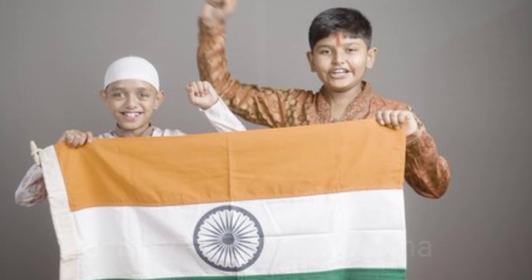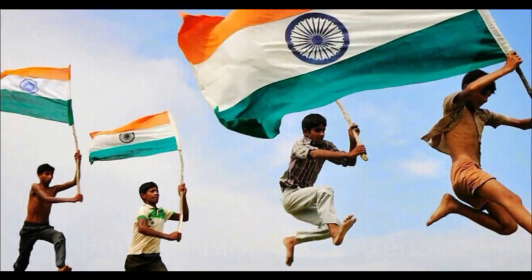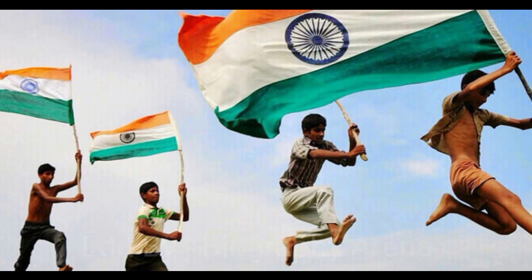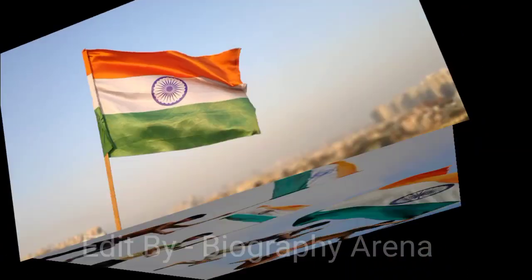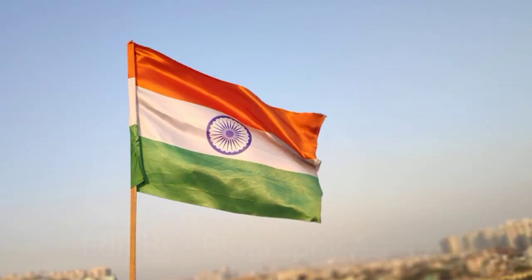The legacy of Independence Day. Independence Day holds immense significance for the people of India. It serves as a reminder of the sacrifices made by countless freedom fighters who dedicated their lives to the cause of liberation. The day is celebrated with great enthusiasm, with flag hoisting, ceremonies, cultural events, parades, and patriotic songs. It's an occasion for the nation to unite, reflect on its history, and renew its commitment to democracy, unity, and progress.